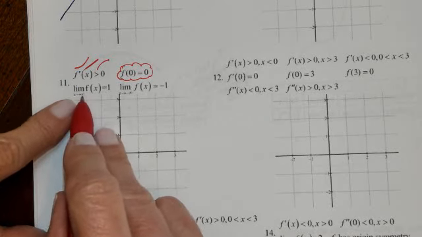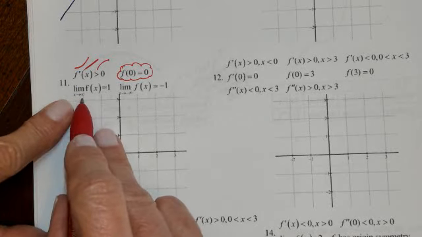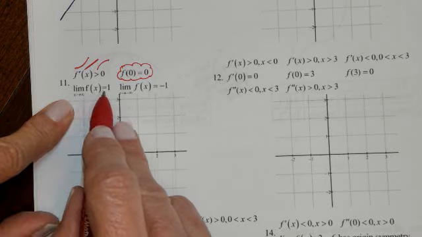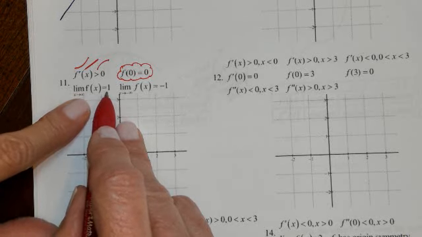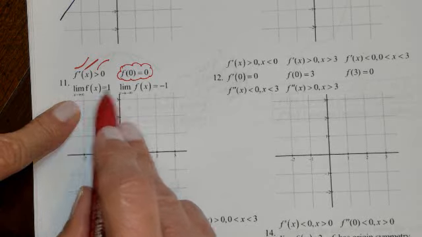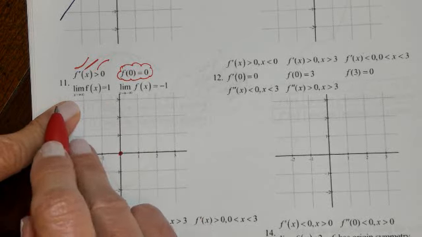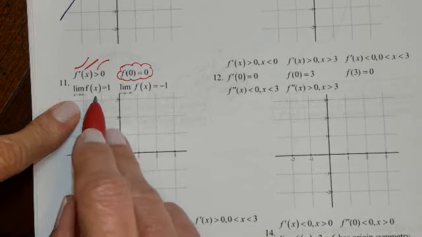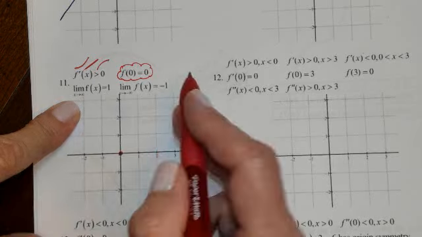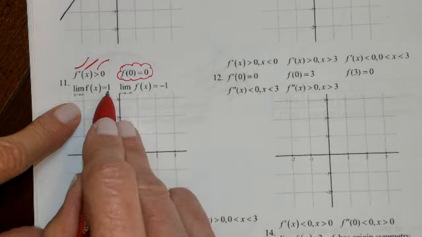And then they tell me that the limit as x goes to infinity of f is 1. Well, they just gave me a horizontal asymptote, because as x goes to infinity, that's a horizontal asymptote. So at y equals 1.